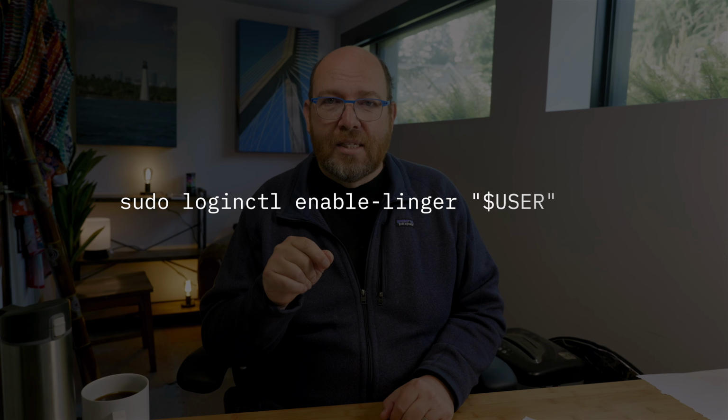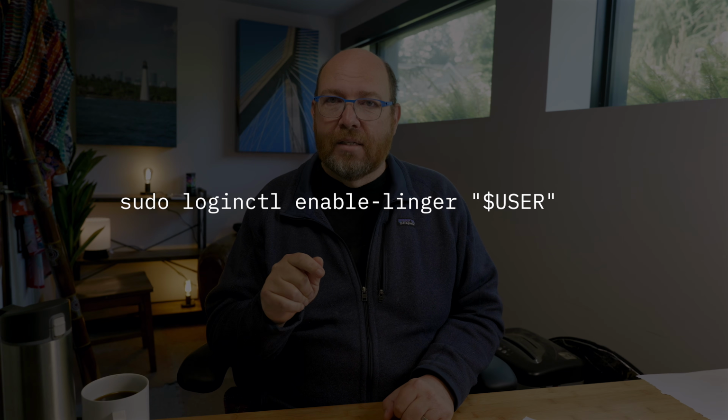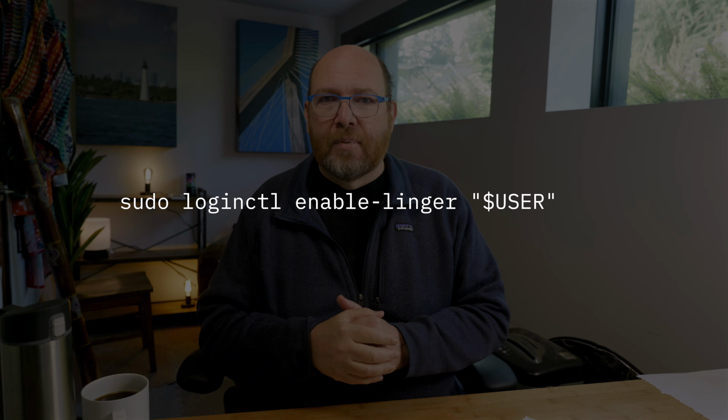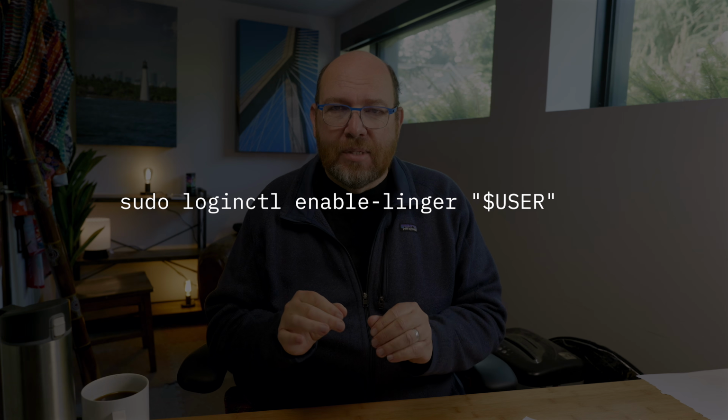Now here's the single most important step that almost everyone misses. Run sudo loginctl enable-linger, and then in quotes, $USER one time, because that tells systemd to keep your user services alive after you log out of SSH, and even after the server reboots. Without this line, your service dies the moment your terminal closes. But with it, the Vault stays synced 24/7, whether you're logged in or not.